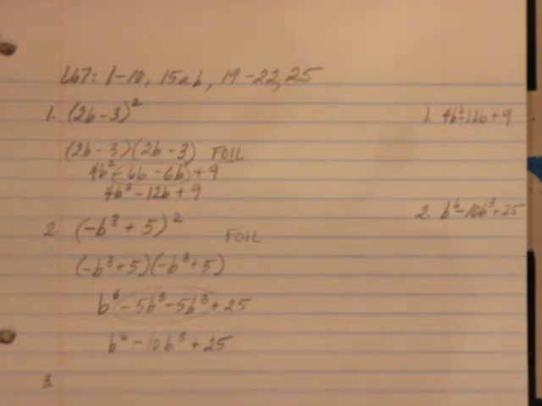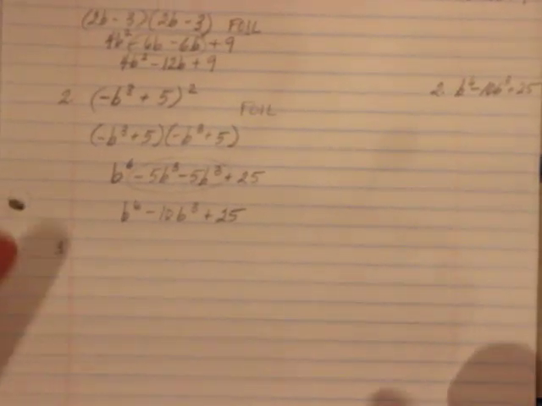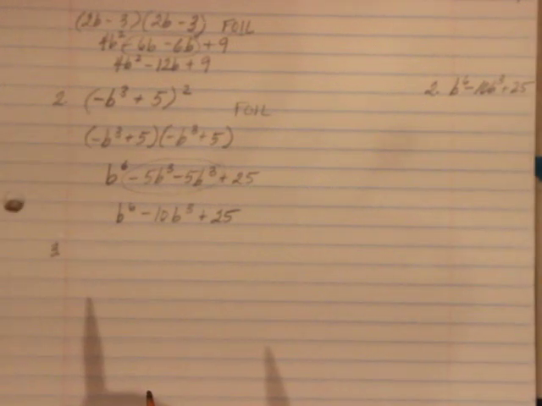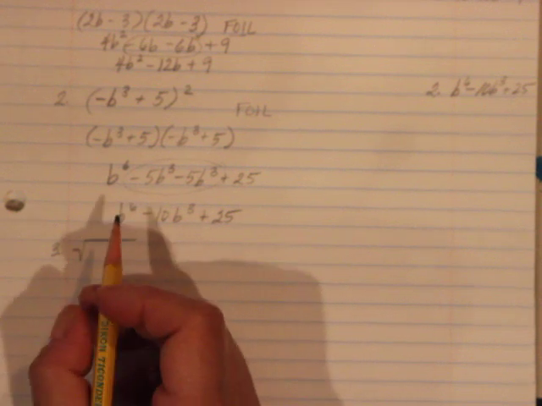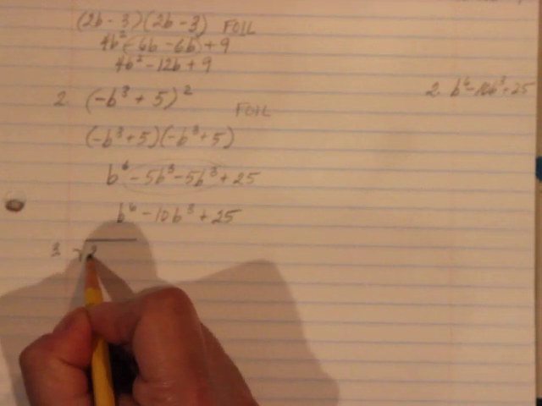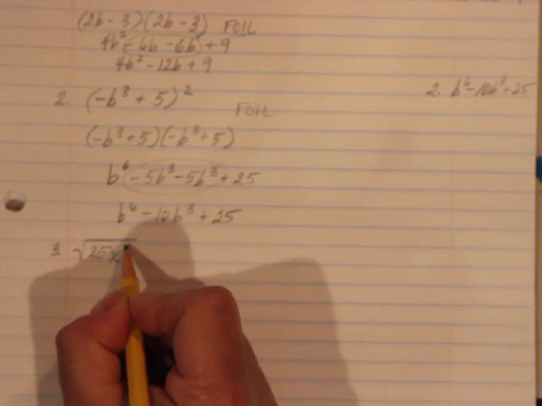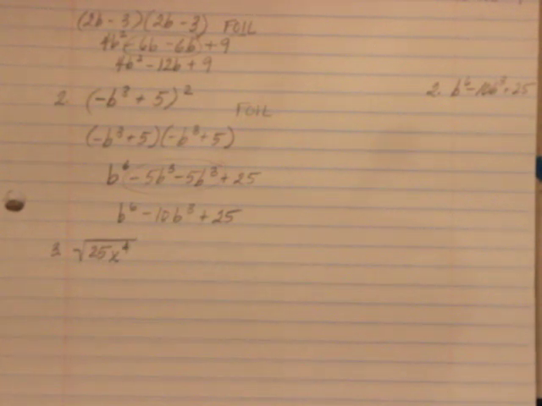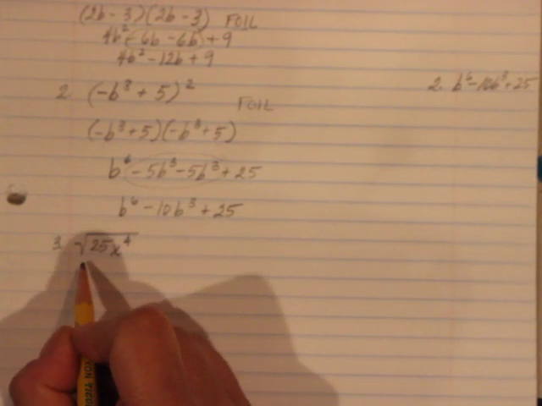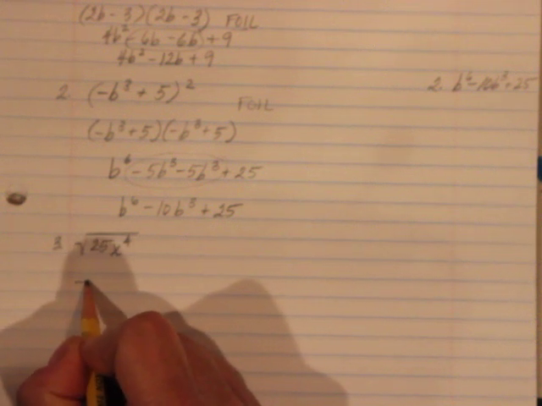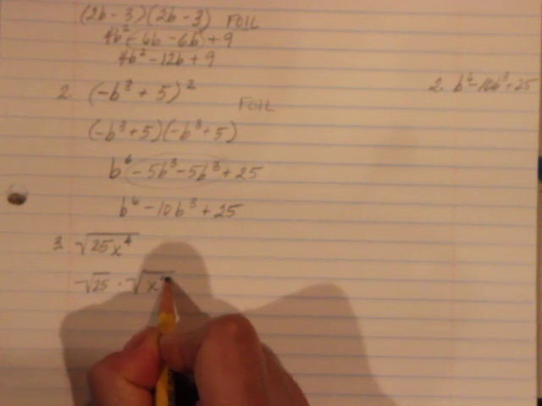Number 3. Awesome. We get to simplify some radicals. So we're going to take the square root of 25x to the 4th. Some of you might be able to see immediately what the answer to this is. If we remember, I could break this up and write it as the square root of 25 times the square root of x to the 4th.